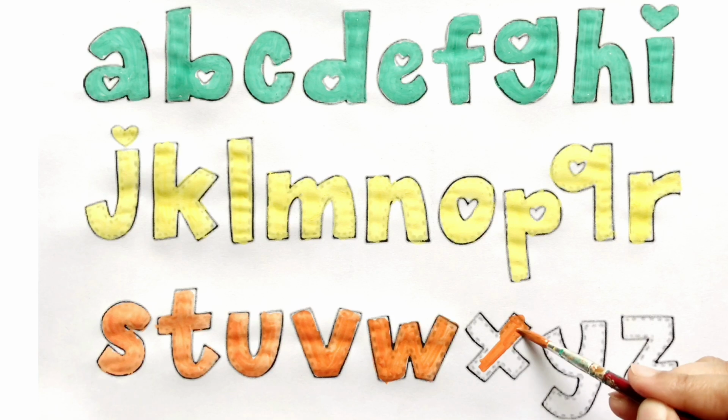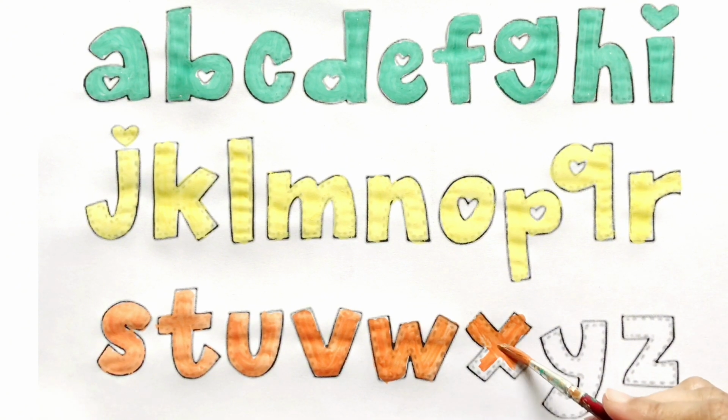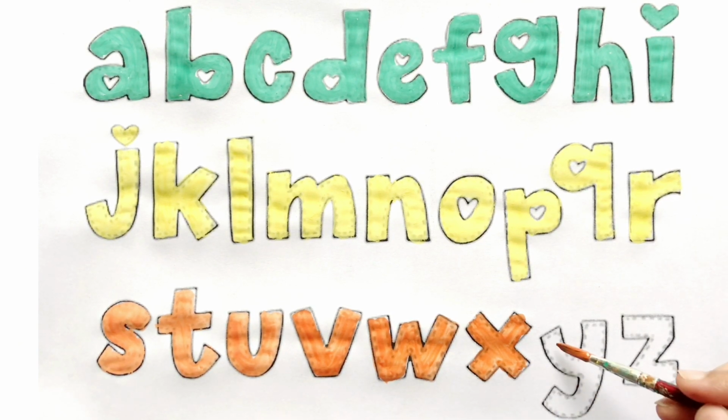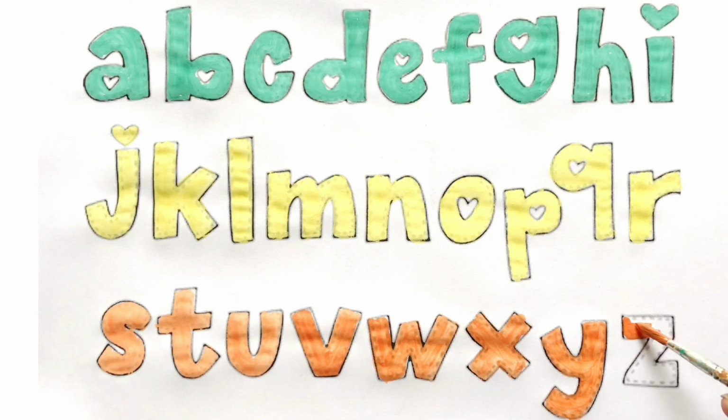X for xylophone. Y for yak. Last alphabet Z. Z for zebra.